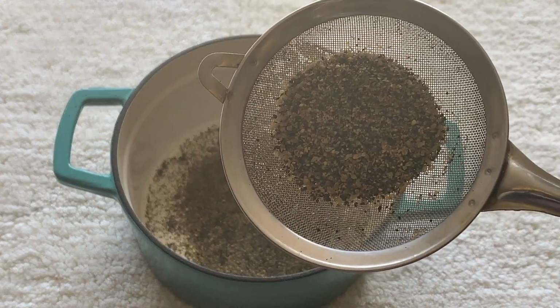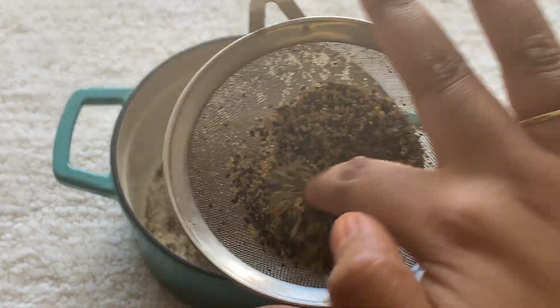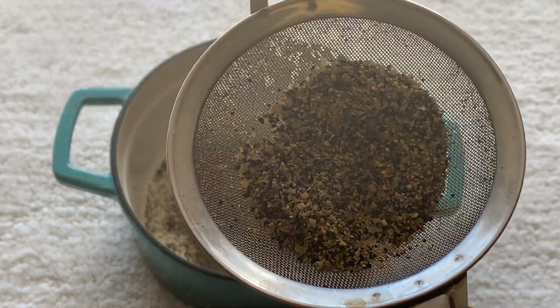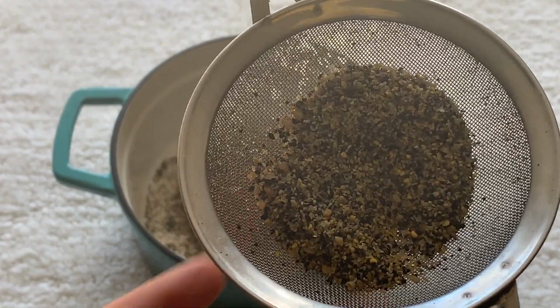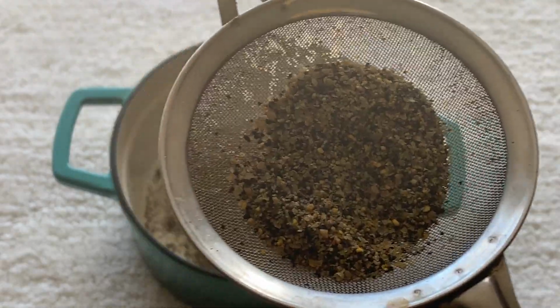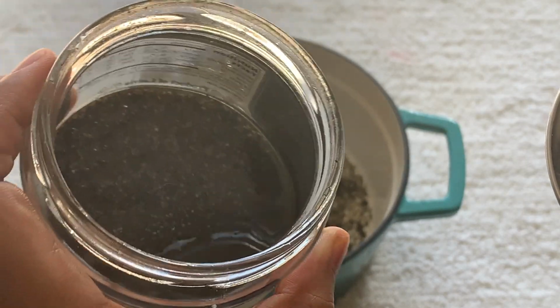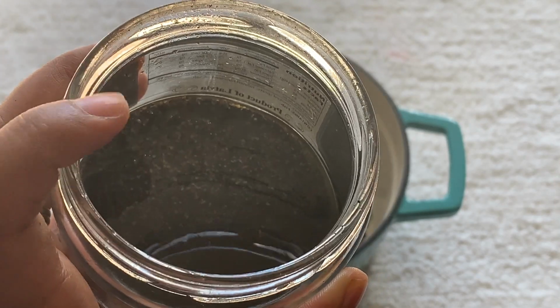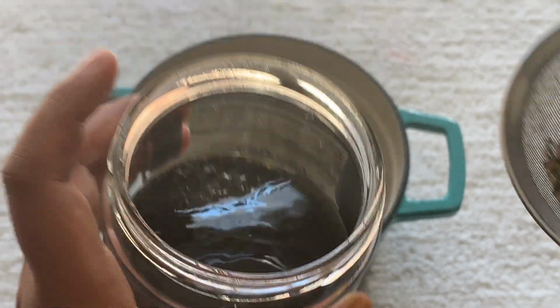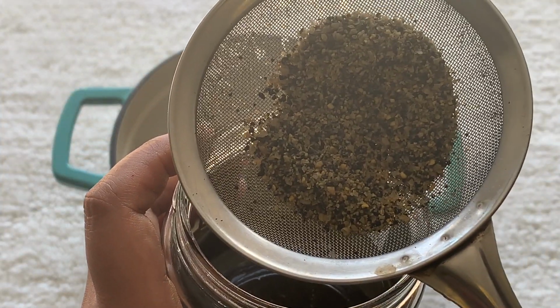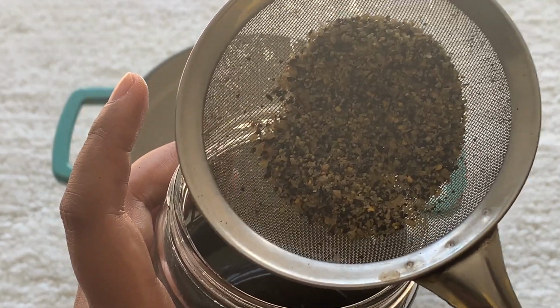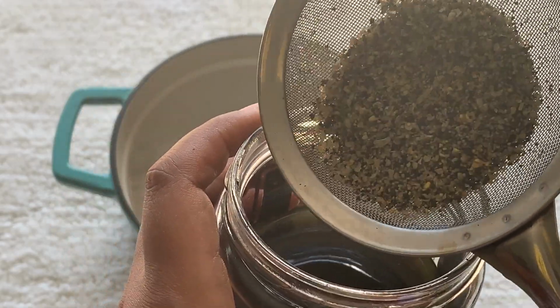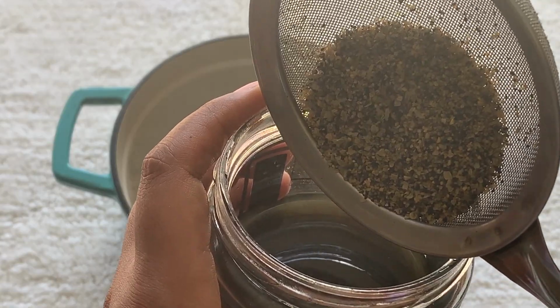Now you don't need to throw away the big particles of Kalonji and methi. I would suggest you put this along with coconut oil in a glass jar just like this. This is a glass jar which I had, and I already have coconut oil and I have used Kalonji and methi from earlier, and I will put this inside this coconut oil.